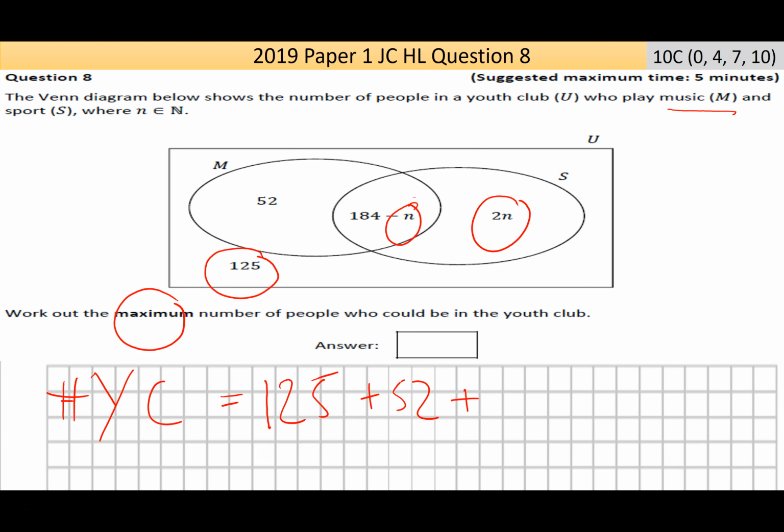So first of all, if you weren't even sure what you were doing, you might just add everything. It's 184 take away n, plus the 2n there. So I've literally accounted for these people, these people, these people, and these people. All of them added together is everybody.